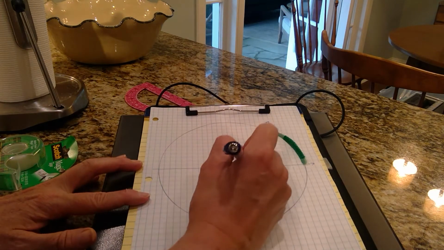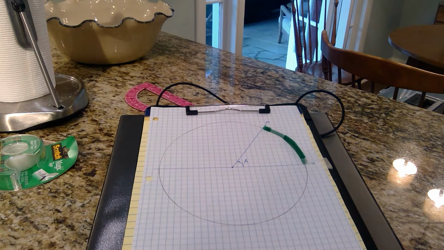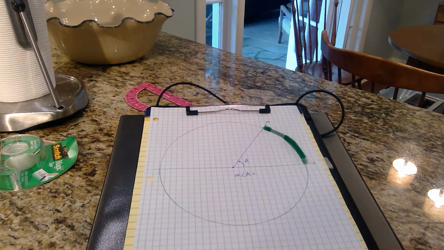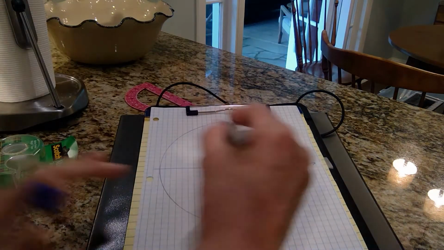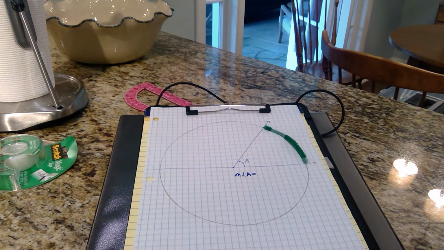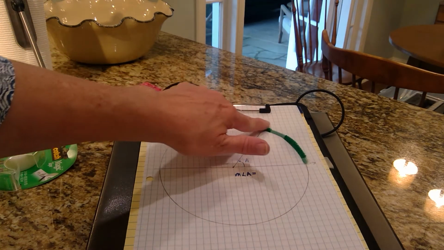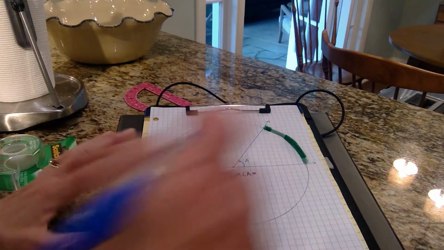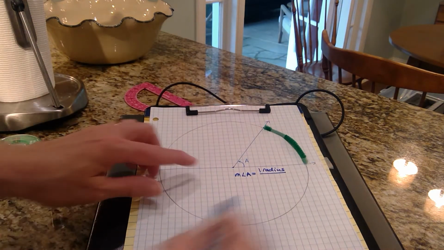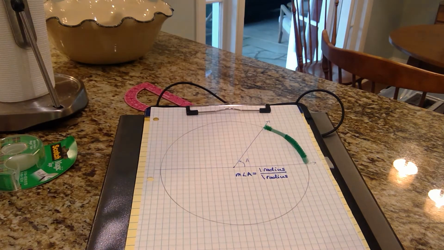So this angle right here, which I'm just going to call angle A, then the measure of angle A winds up equaling the ratio of this length, the arc that it intercepted, and the length of that is 1 radius, divided by the radius of the circle, which is 1 radius in length, okay?